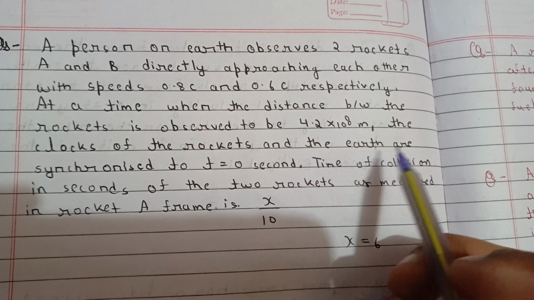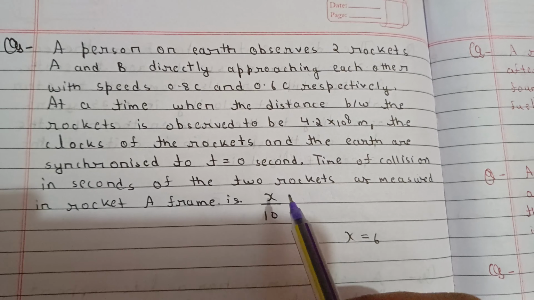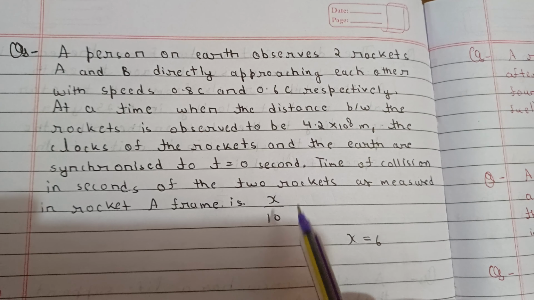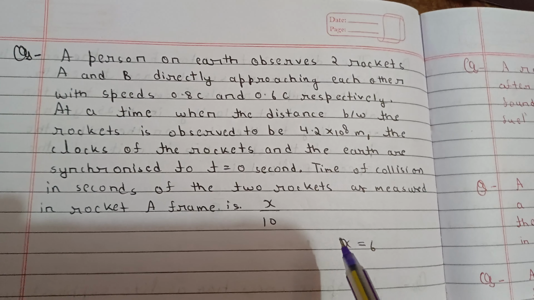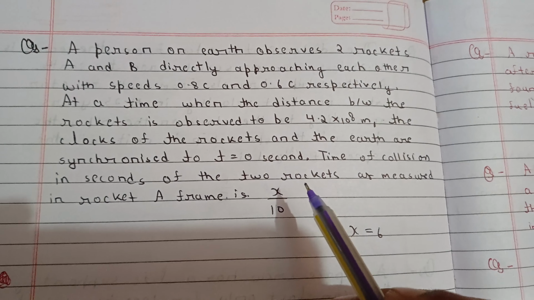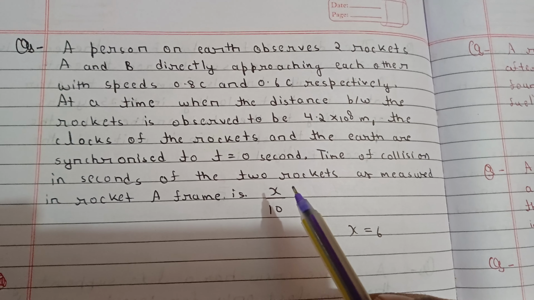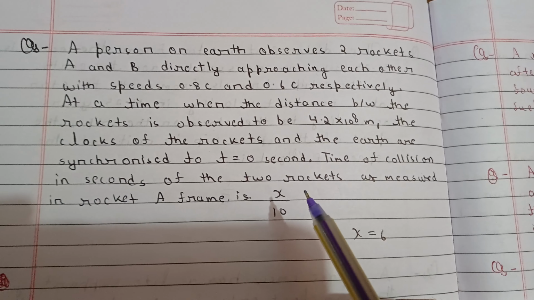The clocks of the rockets and the earth are synchronized to t equal to 0 seconds. The time of collision in seconds of the two rockets as measured in rocket A's frame is x by 10, and its answer is x equal to 6. I gave you the answer, so just try to solve it. Tomorrow I will discuss this and some more questions, and we will be done with STR. Then we will start classical mechanics. Okay, thank you.